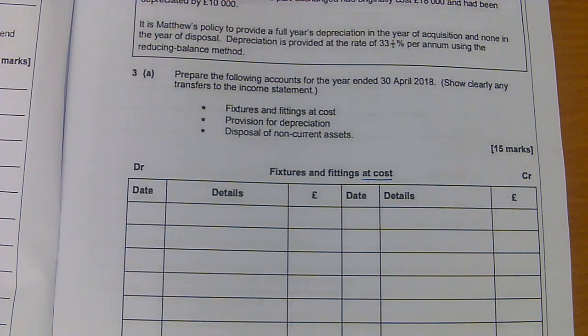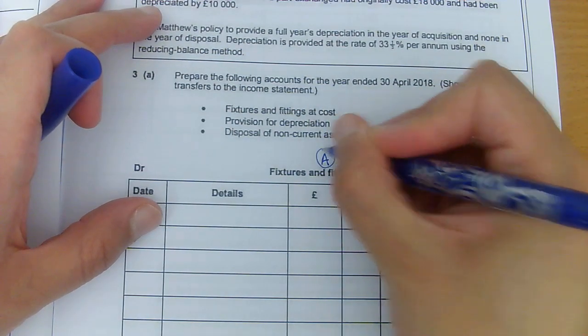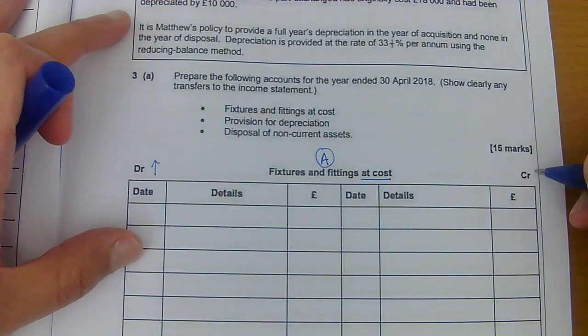We just have what's our original cost, what we purchased in terms of the cost value, what we got rid of in terms of the cost value. So you should know from your studies that this is an asset account. Okay, so this side increases your asset and this side decreases your asset.